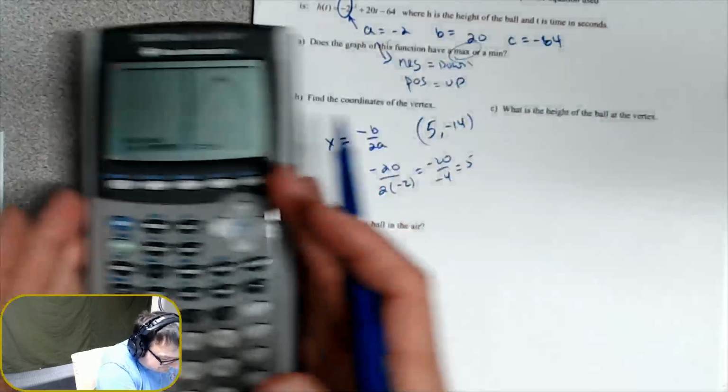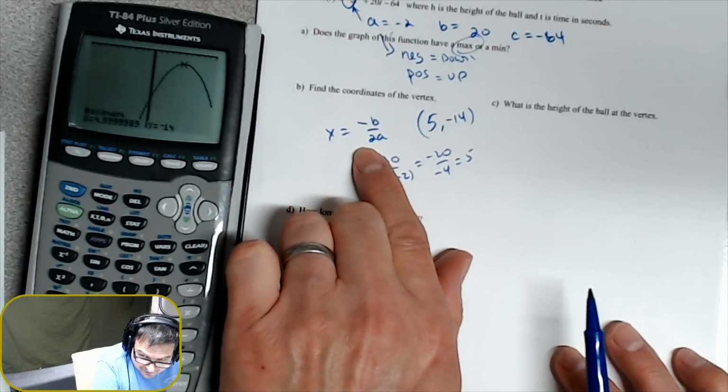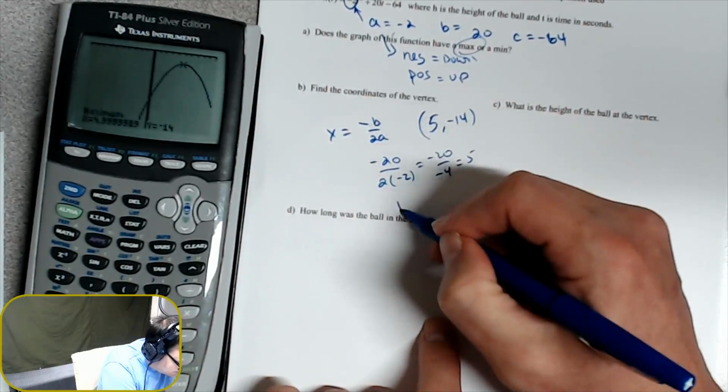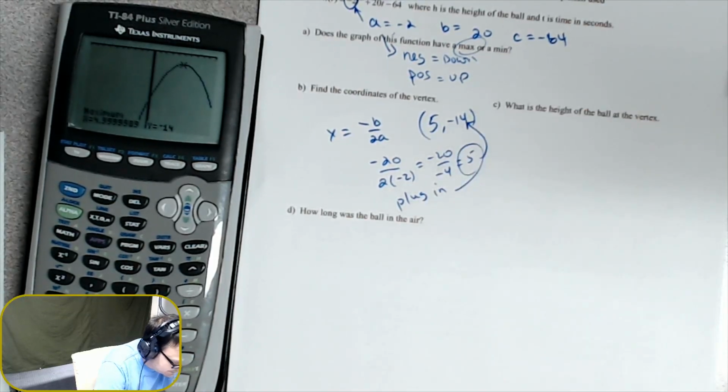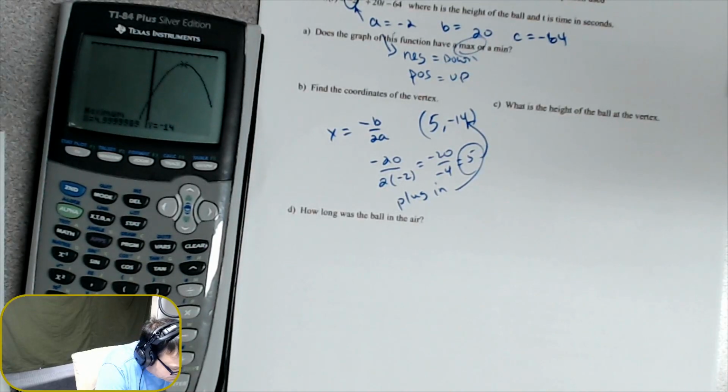I think it's a lot faster to use the formula. This is the x, and then plug in 5 to get the y. Plug that 5 into the equation. And what does this mean now?